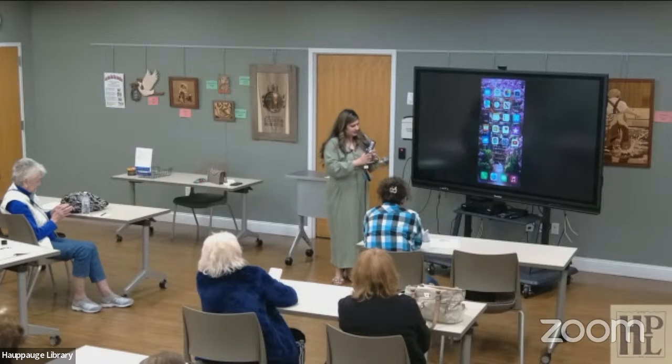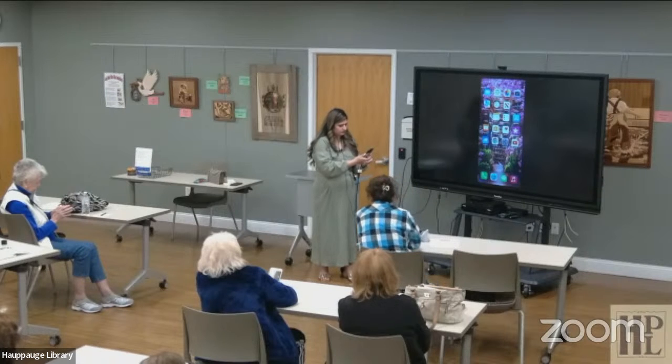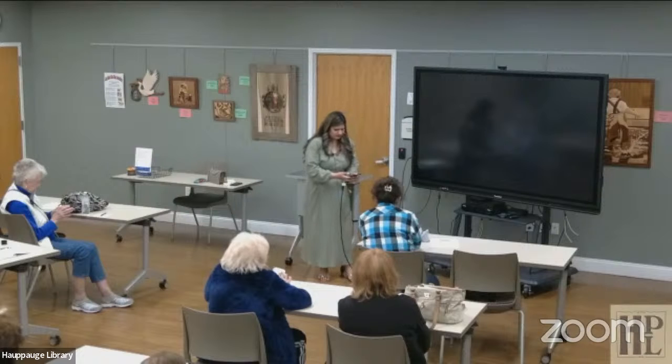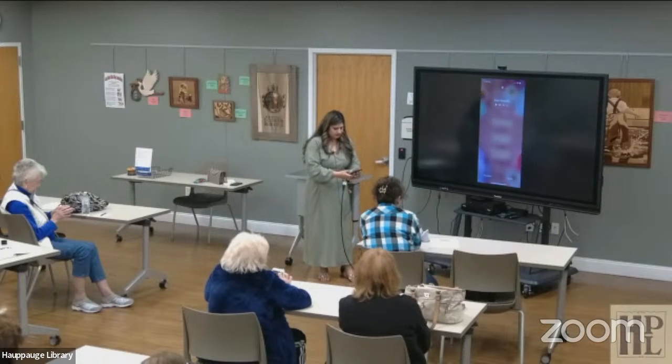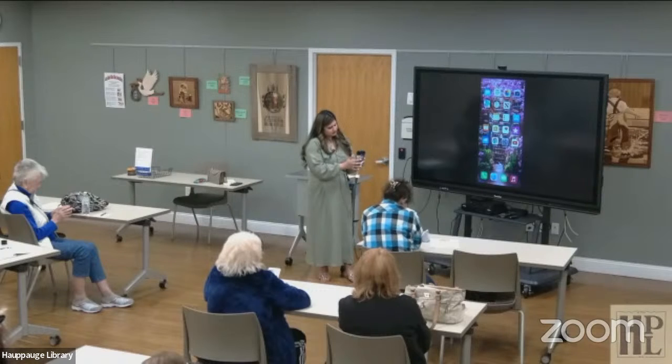Let me turn it on and off and see. I have to find the middle of the phone. It does not seem to be working right now. Usually it has to be where the Apple sign is.